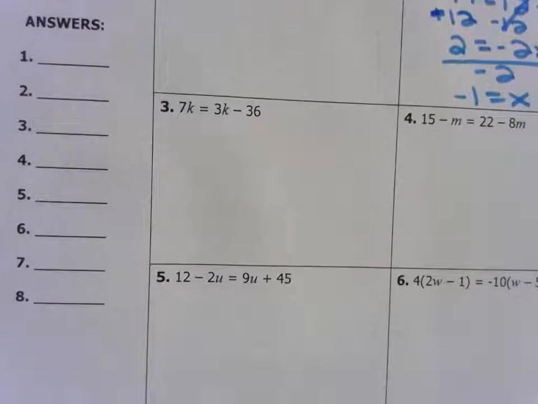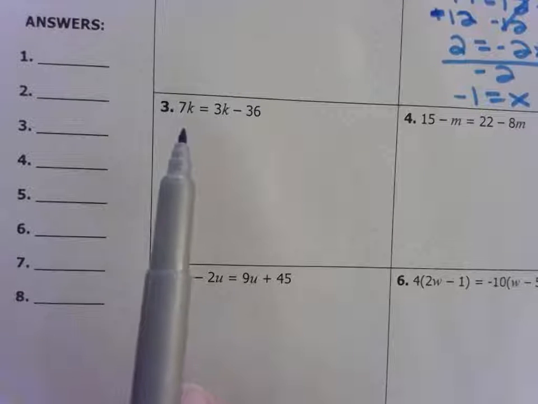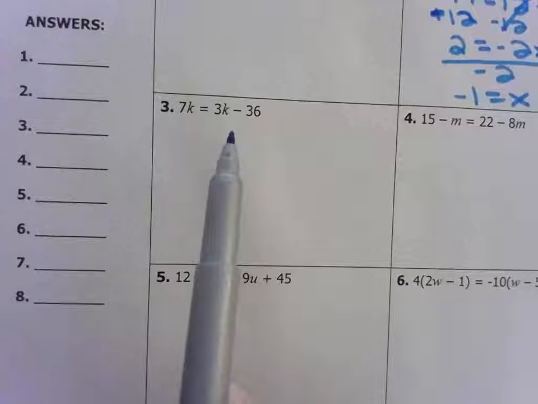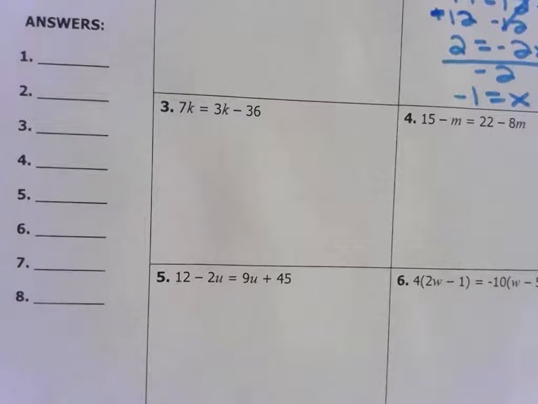Okay, let's go ahead and look at 3. As I look at 3, check to see if both sides are simplified. As I look at the left, it's just 7k. That's simplified. As I look at the right, 3k minus 36. I can't combine those. So it's already distributed, already simplified. So now I need to decide how to get my variables together.